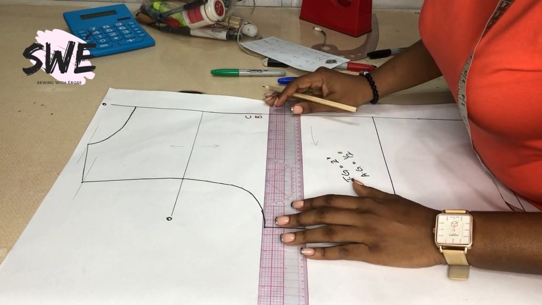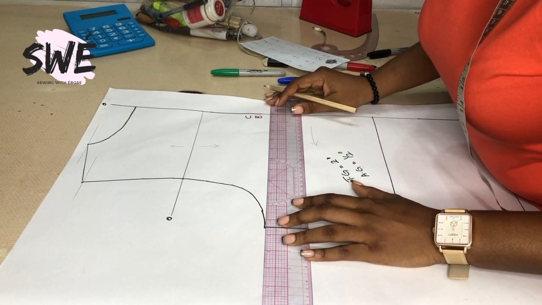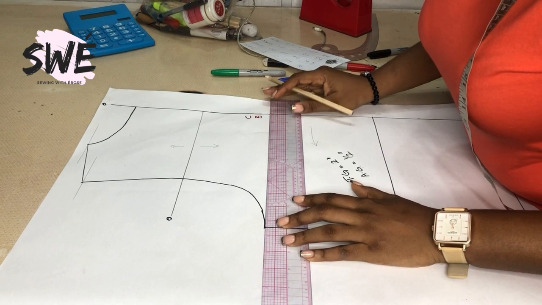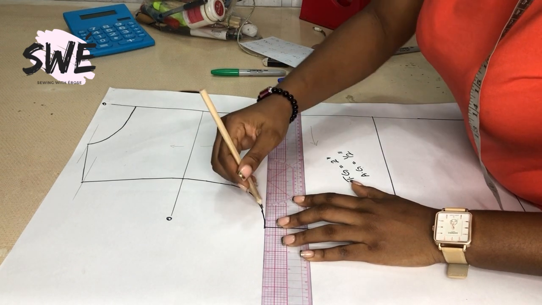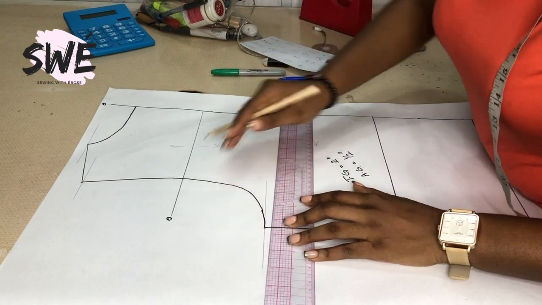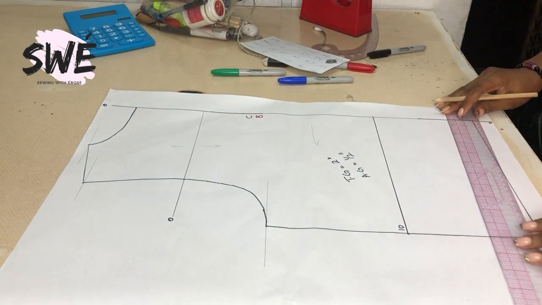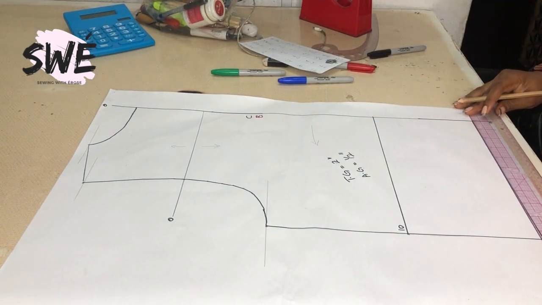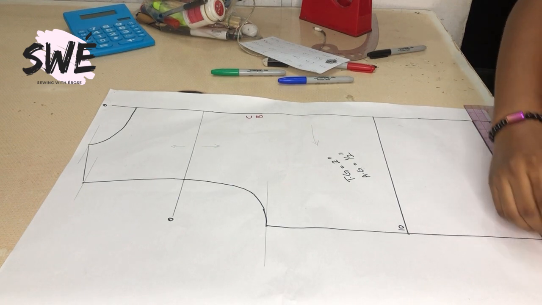At the armhole, I align, making sure it's perpendicular to the center back. I put a line here. At the hem, I also put a line perpendicular.